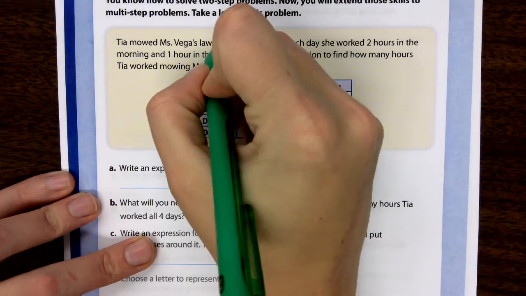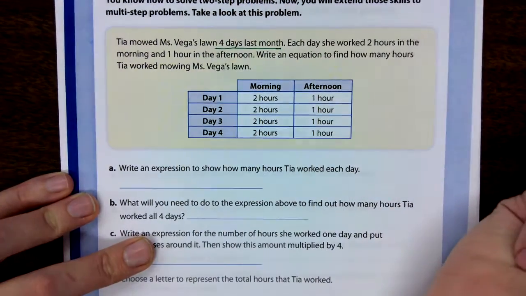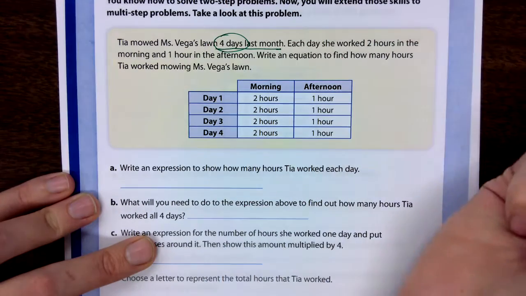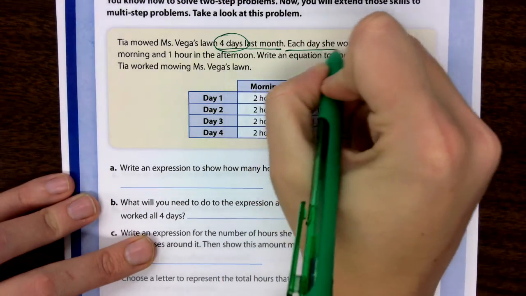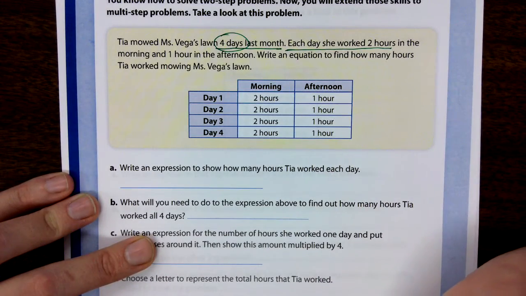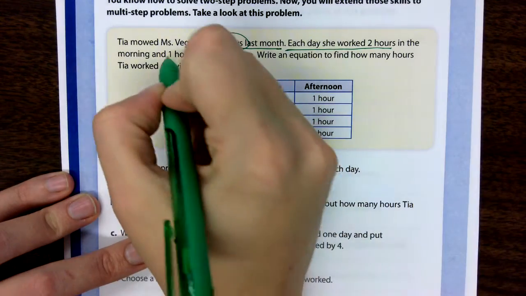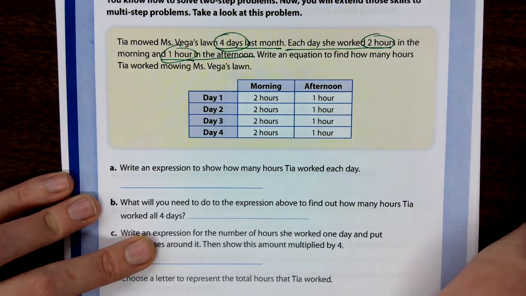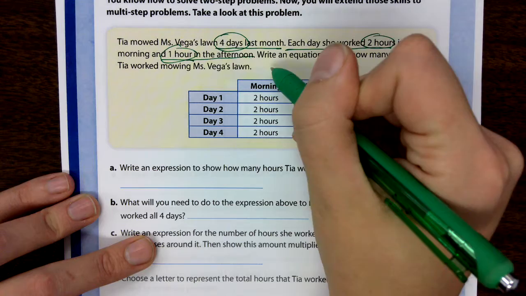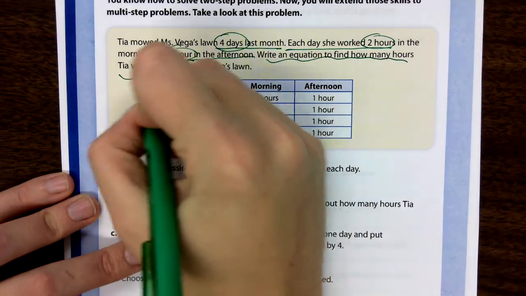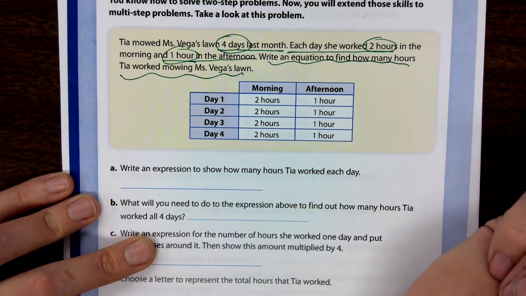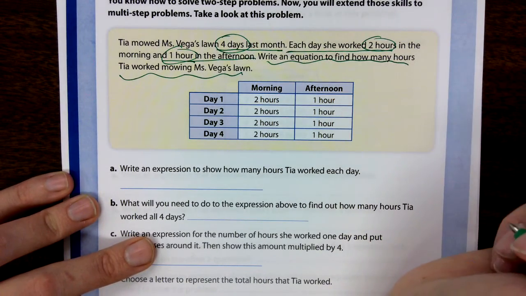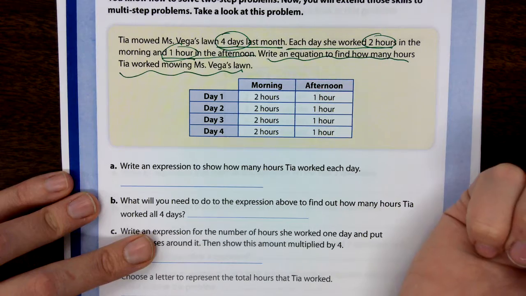So I know it says 4 days last month. That's pretty important. It's 4 days. Each day, she worked 2 hours in the morning and 1 hour in the afternoon. Okay, so 2 hours and 1 hour. Write an equation to find how many hours Tia worked. So I'm not solving it, I'm just writing an equation. Okay, and we're going to walk through how to do that.